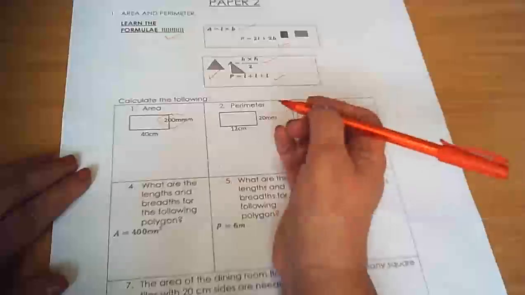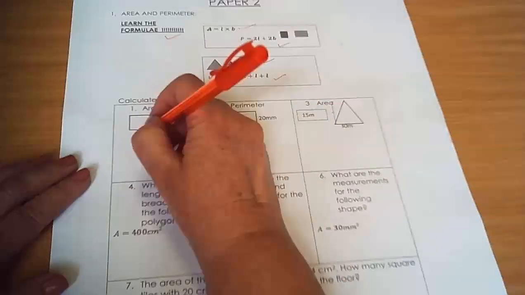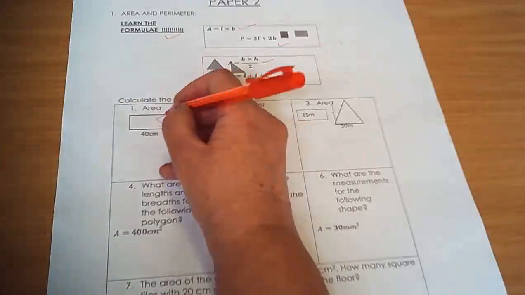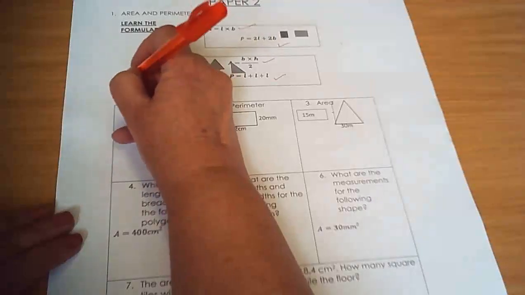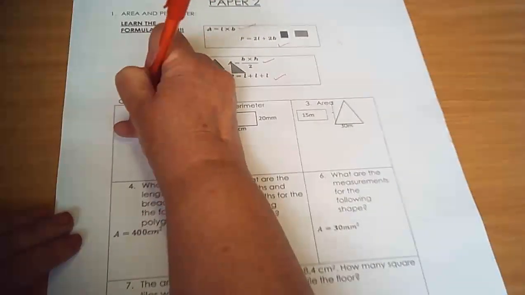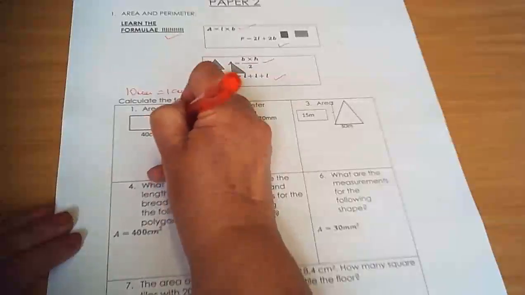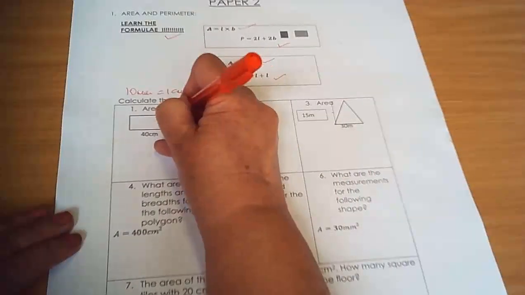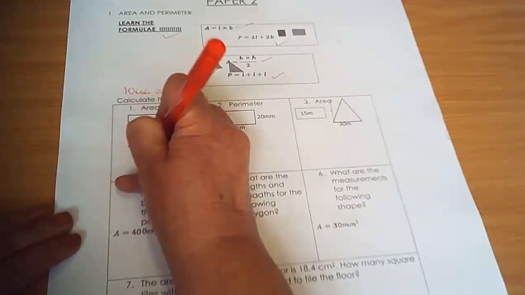Okay, now calculate the following. So here we have a bit of a problem. We can't have millimeters and centimeters. So I'm going to change one of them to what the other one is. So let's make it easy for ourselves and make the 200 millimeters become centimeters. Remember that 10 millimeters is equal to 1 centimeter. So I've got to divide this by 10. Dividing by 10 just means crossing out a 0. So that's 20 centimeters.